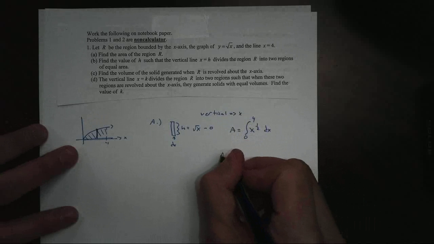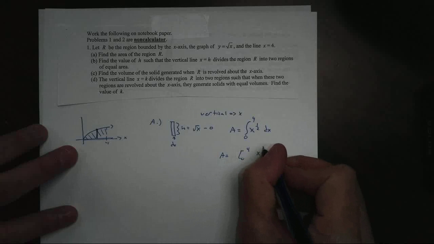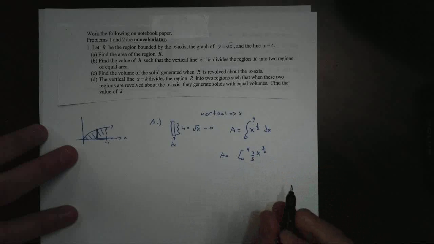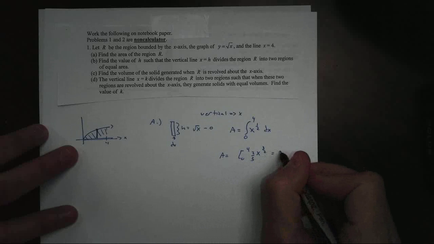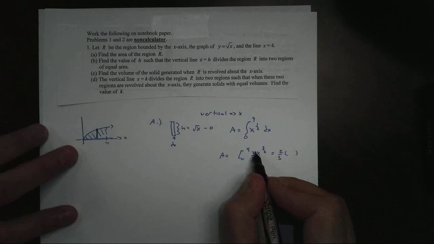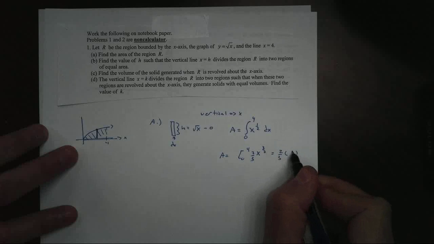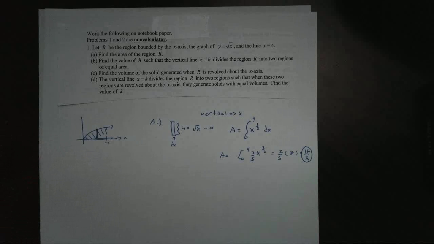So if I solve this one by hand here, this becomes, from 0 to 4, x to the 3/2 times 2/3. And if I plug in the 4, I get 2/3 times, let's see, the square root of 4 is 2, cubed is 8. So I get 16/3. And there's our answer. Very easy to do.